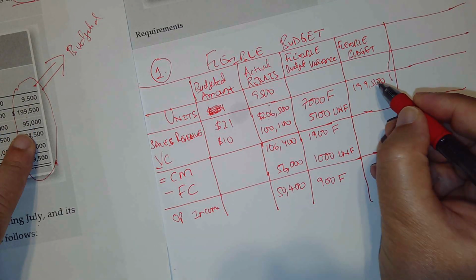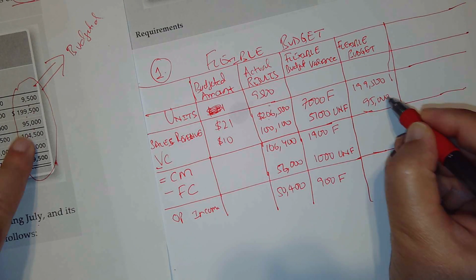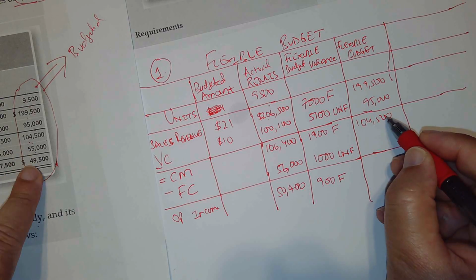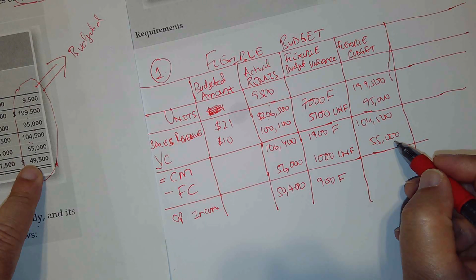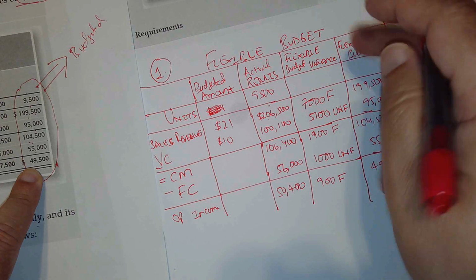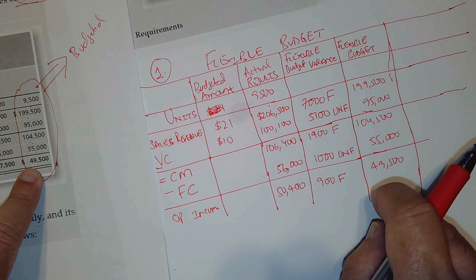199,500. Our variable cost was 95,000. So our contribution margin is 104,500, and our fixed cost was 55,000. So it's 49,500. I am not calculating anything. This is just a given in the data. I just write it down.